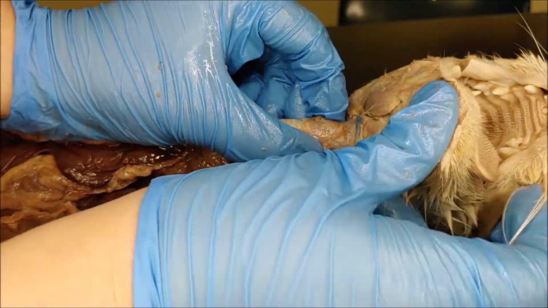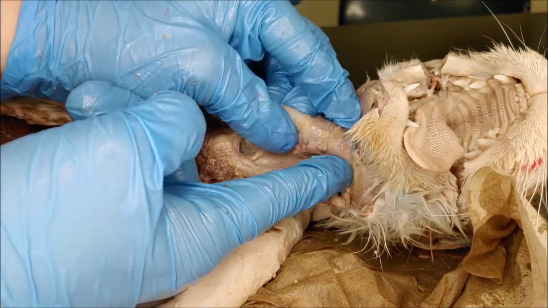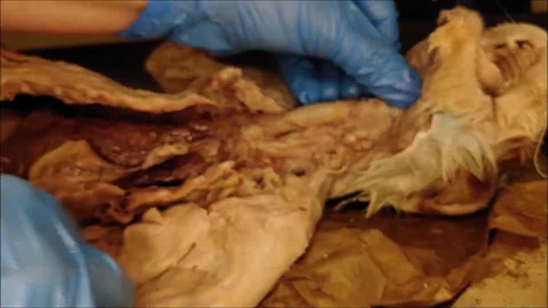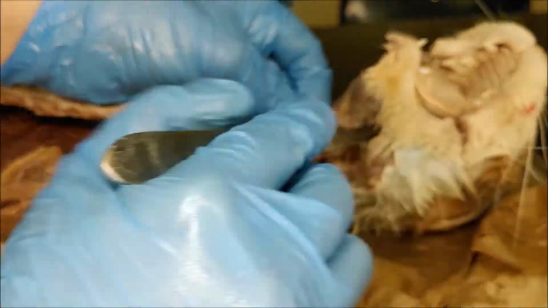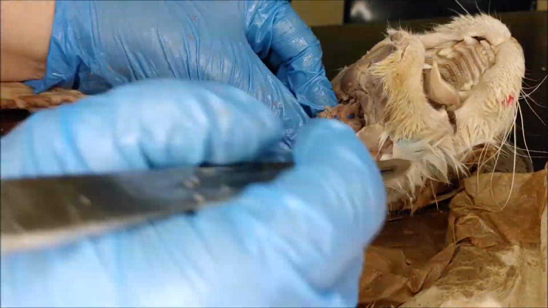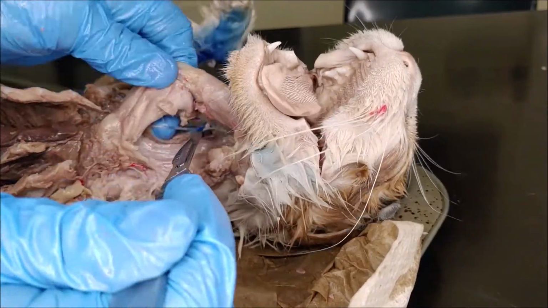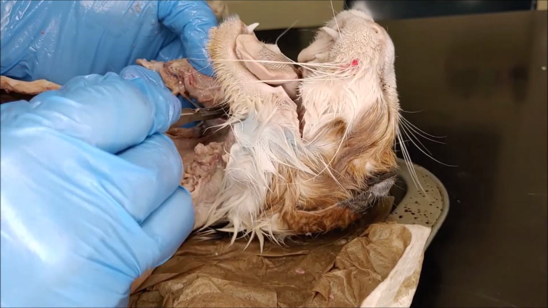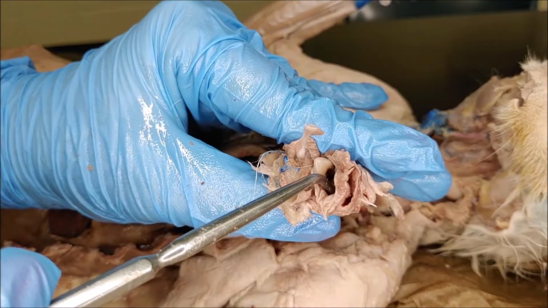You need to find the larynx, which is this cartilaginous place on the superior section of the trachea, and then cut just above that where it starts to get softer. That's going to ensure that you preserve the epiglottis when we pull this out and look down into it.